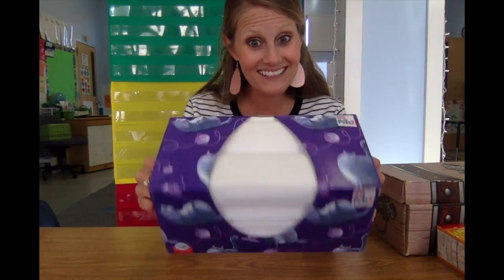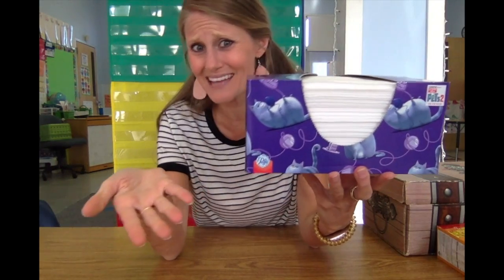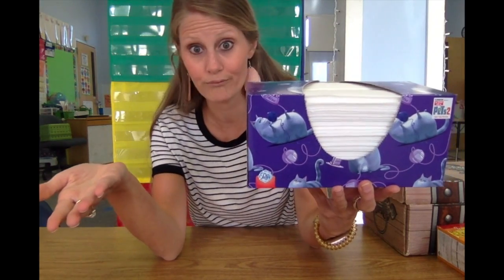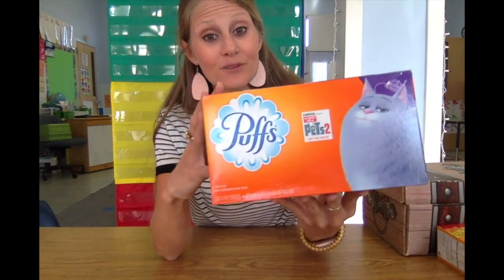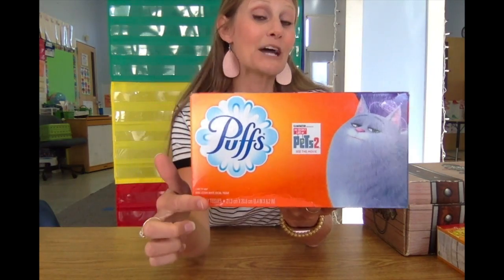Now, this item can be in the shape of a cube, which we saw already, but in this case, it can also be in the shape of a rectangular prism. A tissue box can be in the shape of a rectangular prism. Now, last week we did see a tissue box that was a cube, but tissue boxes can be in different shapes. And how do we know that this is a rectangular prism and not a cube? How can you tell? Tell me.